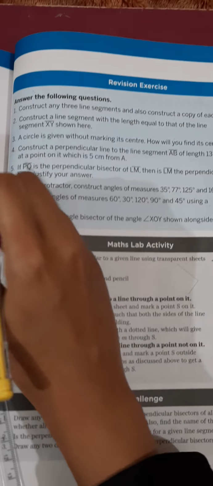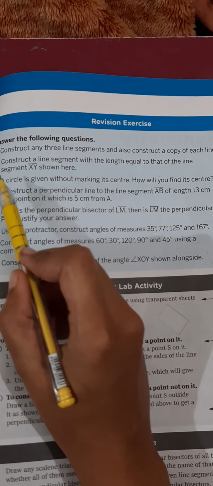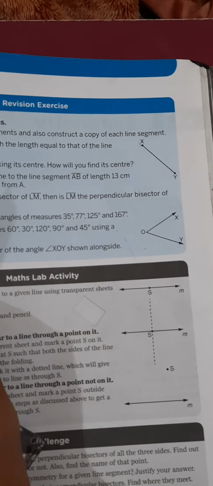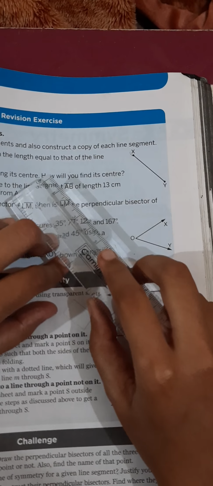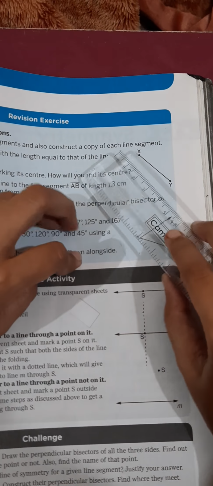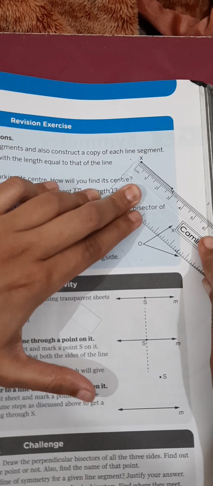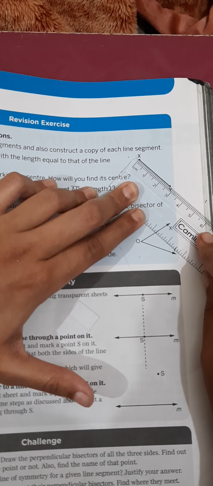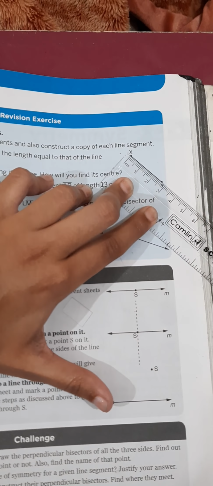Question 2 is construct a line segment with the length equal to that of the line XY shown here. Now this is a line XY which is shown to you in the book. You have to draw the copy of this line. So how are you going to draw? First of all, you are going to measure how many centimeters it is. This line is 2.7 centimeters.